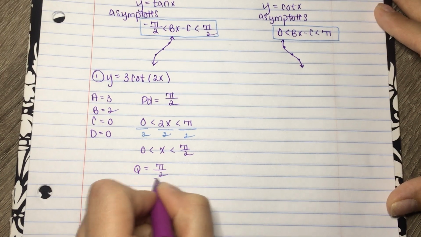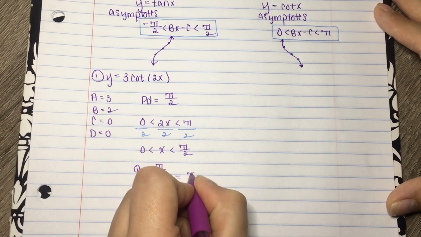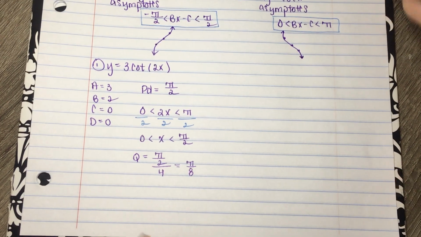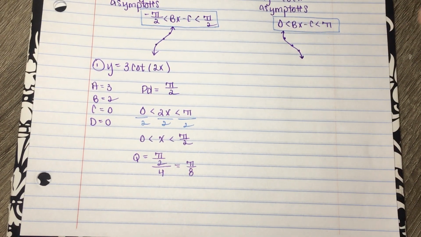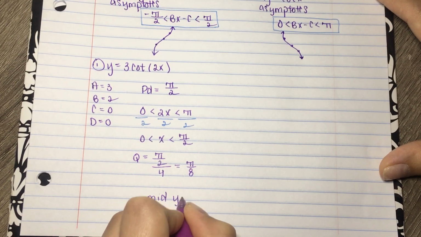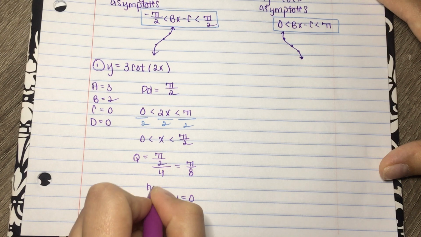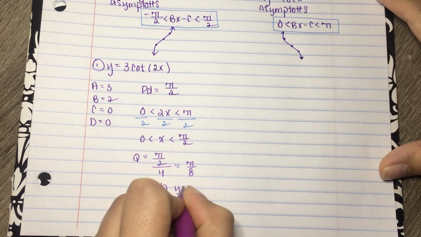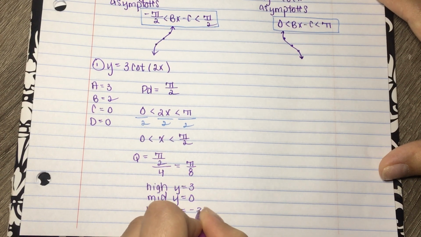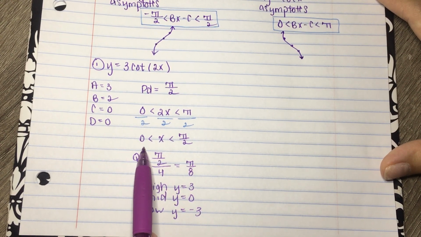When you do your keep, change, flip here, you're going to see that each quarter is going to be pi over 8. And then lastly, we want to solve for that low point, that midpoint, and that high point. We're going to see our midpoint is here at our y equals d. We're going to add our amplitude for our high point, and then we're going to subtract our amplitude for our low point.